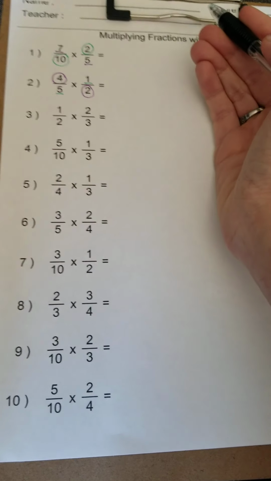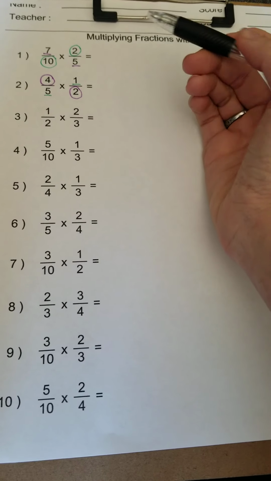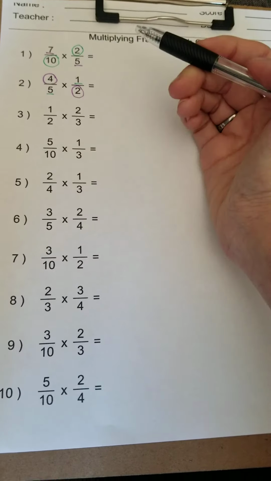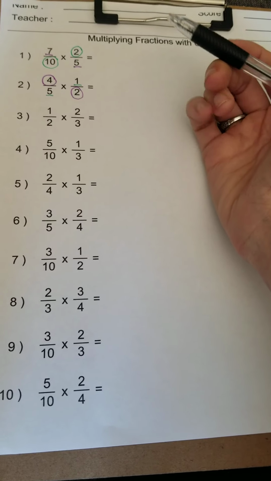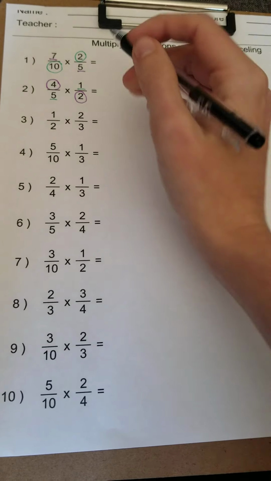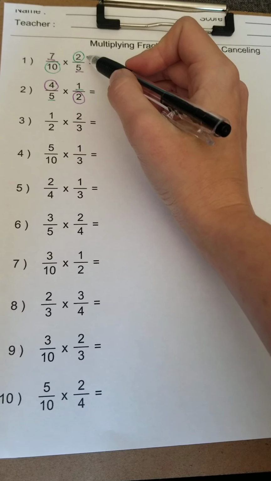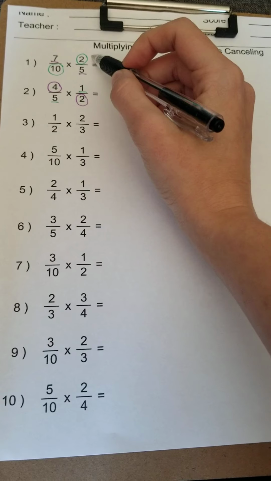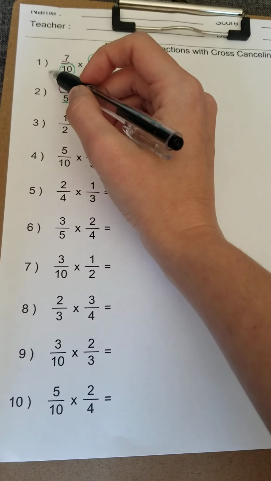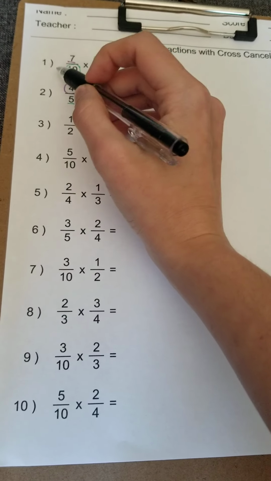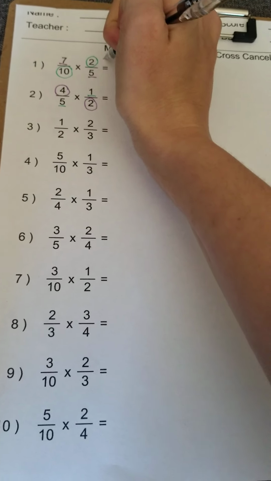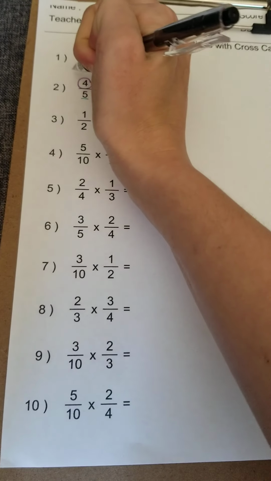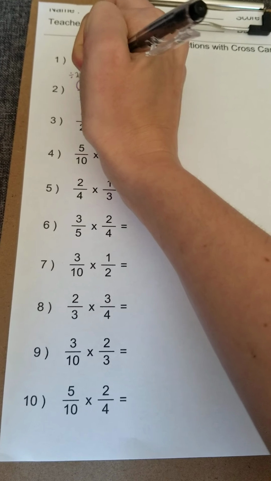So I'm going to ask myself again, is there a number greater than 1 that can go into both 10 and 2? Well, first off, I know they're both even numbers. So the factor that can go into any even number would be 2. So I'm going to divide by 2 up here, and I'm also going to divide by 2 down here. Okay, you have to divide by the same number. So dividing by 2, I'm going to put this little sign so I don't forget, and then I'm also going to put dividing by 2 here.